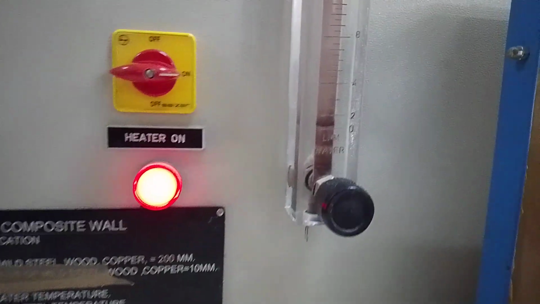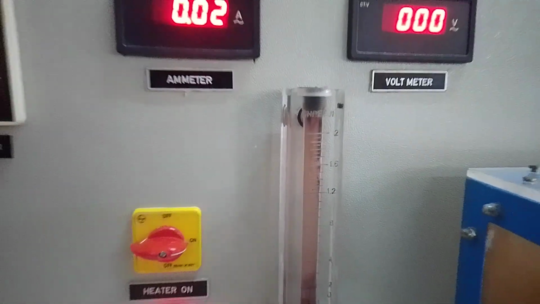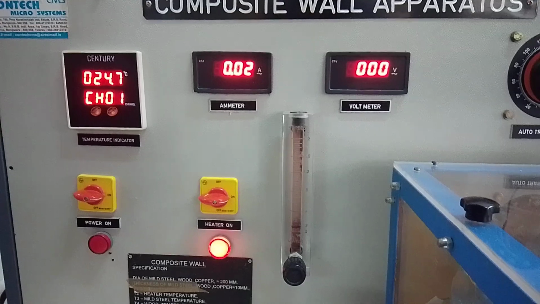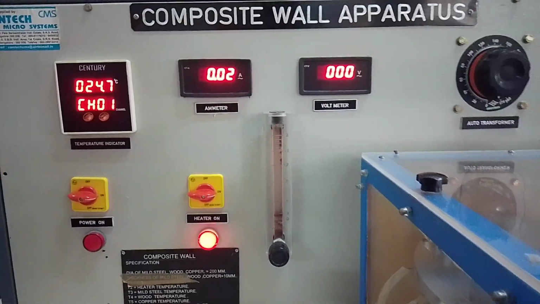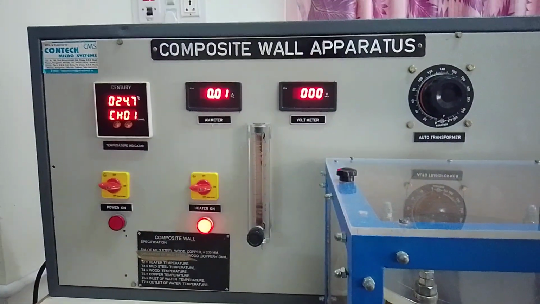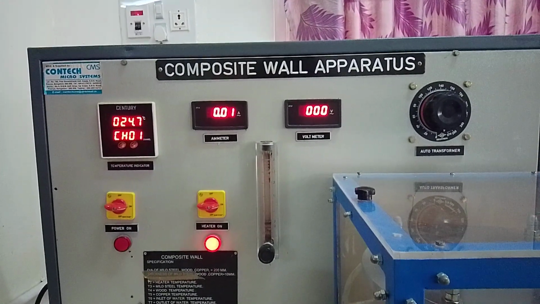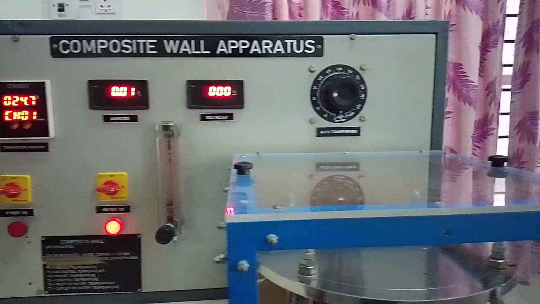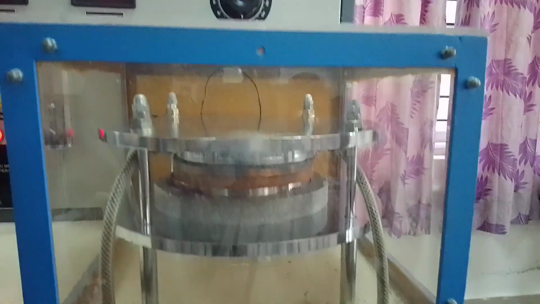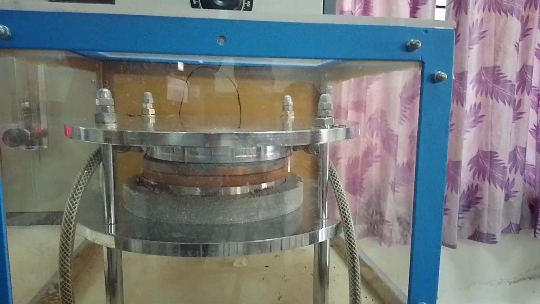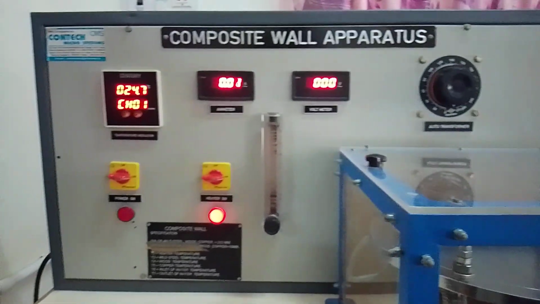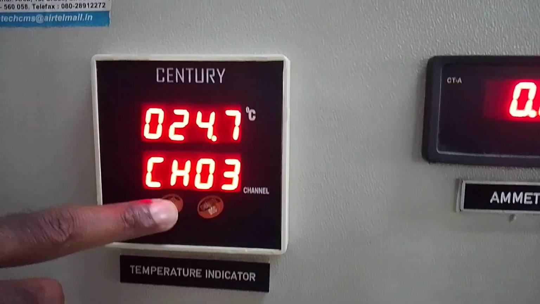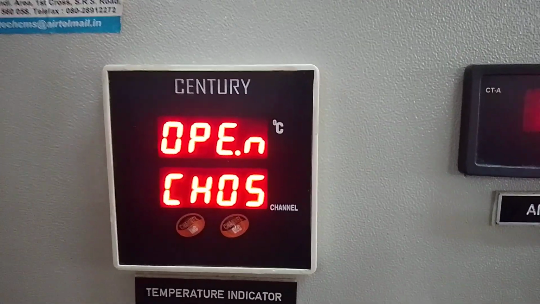So what we have to do is, when you switch on the heater and vary the regulator for the required heat input, then after the steady state condition is reached, you record the temperature of the slabs. This is measured with the help of thermocouples which are placed over the surfaces of the composite walls. Here in this experiment you cannot see those on the surface. Here we have a temperature indicator where you are able to sense the temperature at different values.